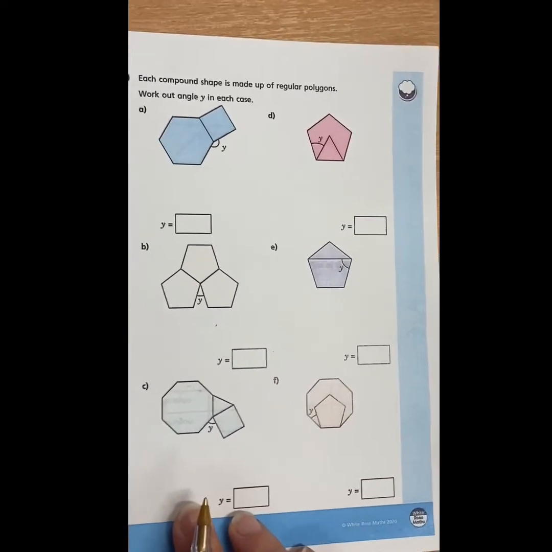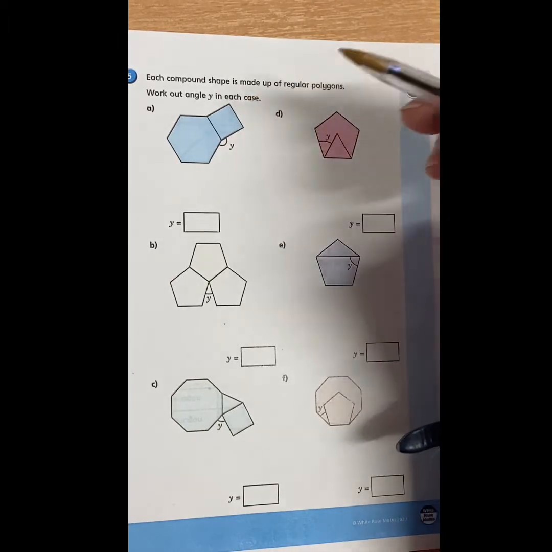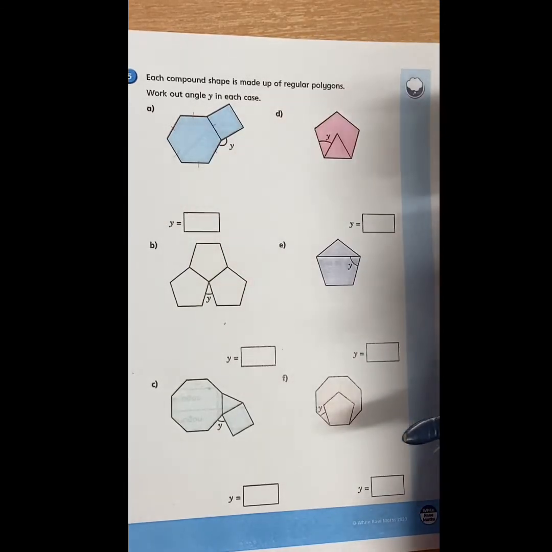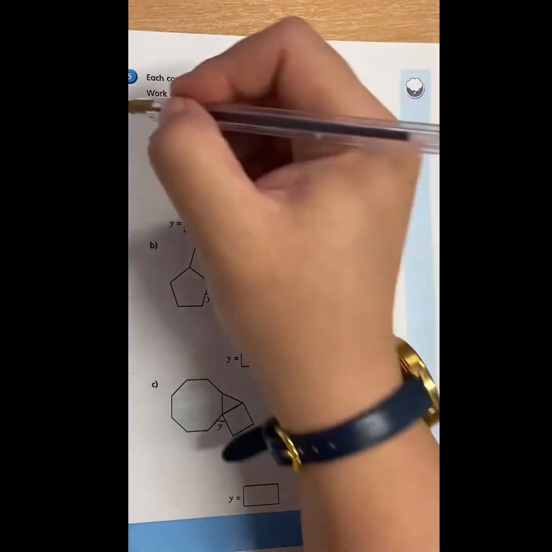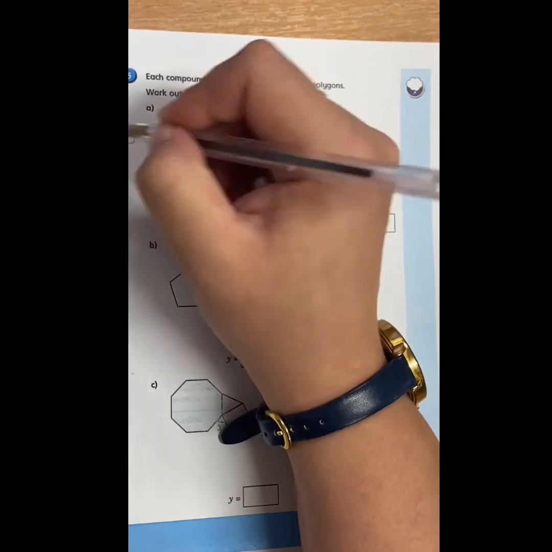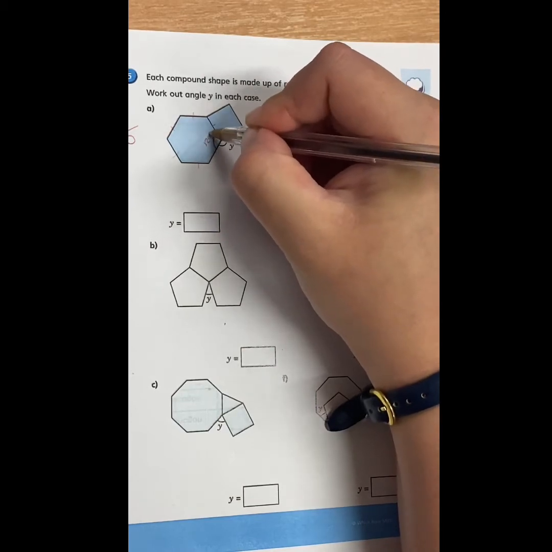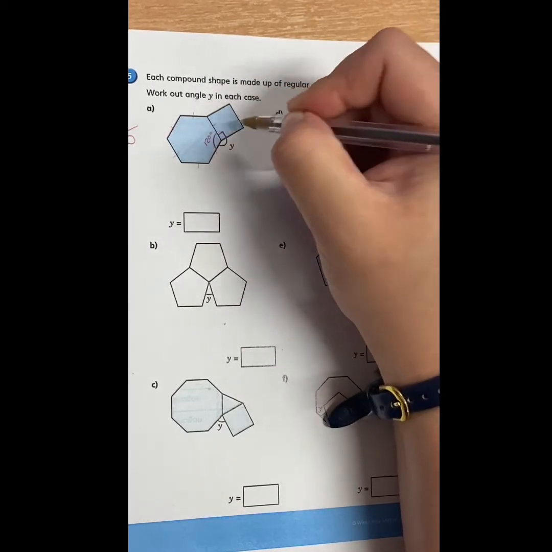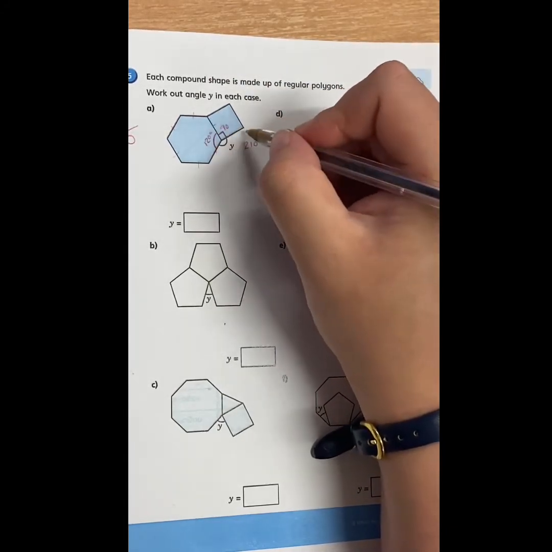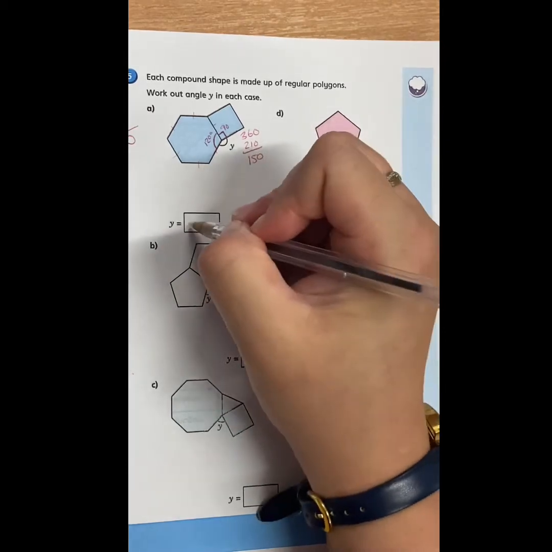Each compound shape is made up of regular polygons. Work out angle Y in each case. So we've got a 1, 2, 3, 4, 5, 6-sided shape. Now in a 6-sided shape, a hexagon, the sum of the angles is 720. So each angle is 720 divided by 6. So each angle is 120. So this angle in here is 120 degrees. I know this angle of a square is 90. So 120 plus 90 is 210. Angles around a point is 360. So we take that away. So Y must be 150 degrees.